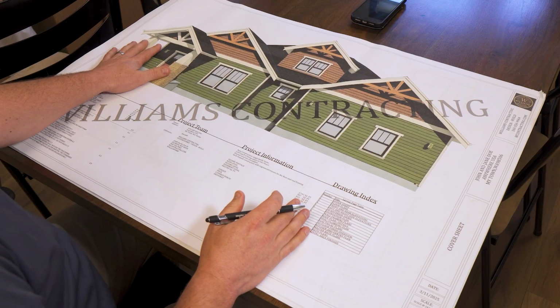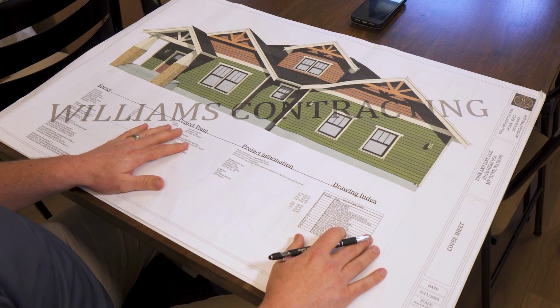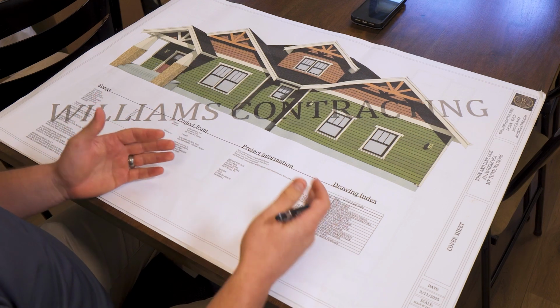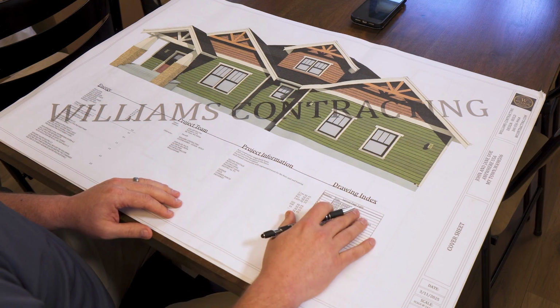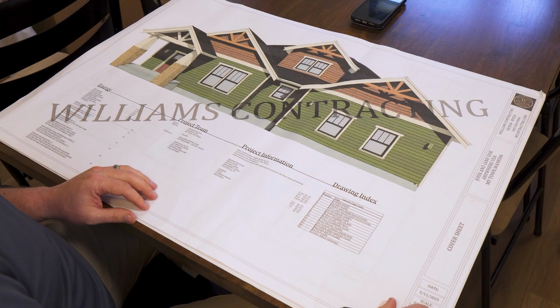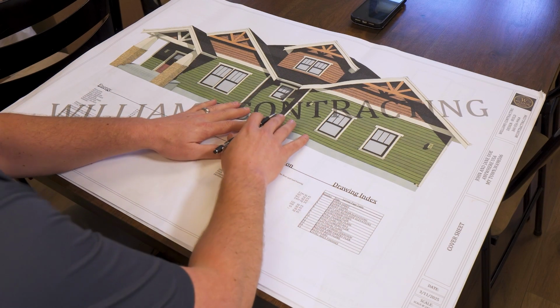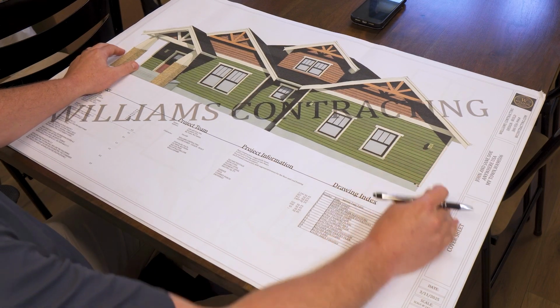Let's dive into it. So sheet 1 is our cover sheet. As you can see here, we have a beautiful visual of the home itself and the pertinent information for the people involved in the project team, project information. We've got the size of the home and the layout of all the sheets involved. This is just a nice cover sheet, gives you reference to the plan itself, and it's always fun to put a beautiful rendering of the home on the front so you get excited for what's to come.